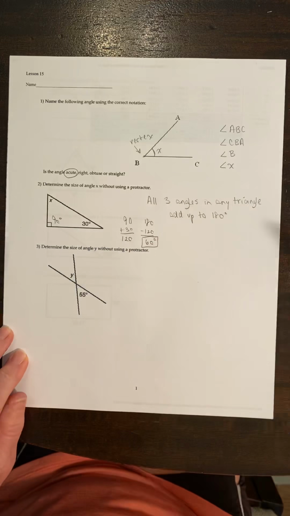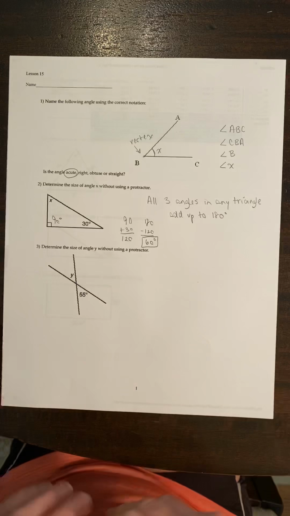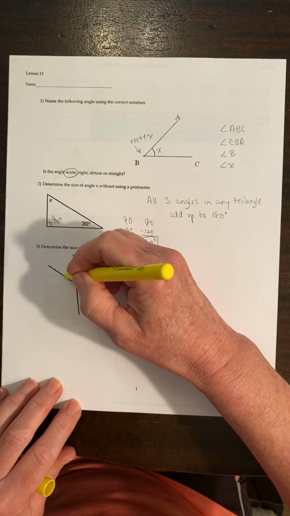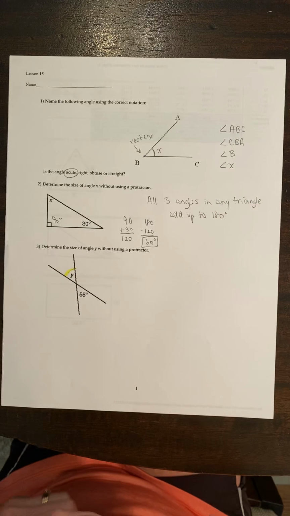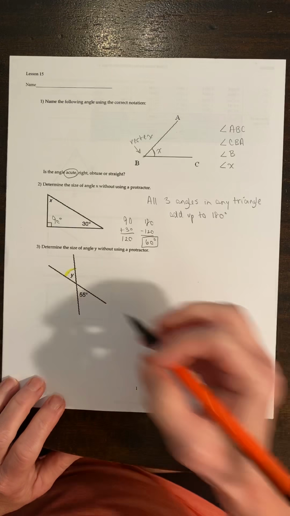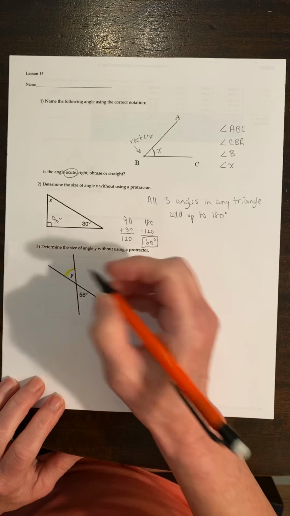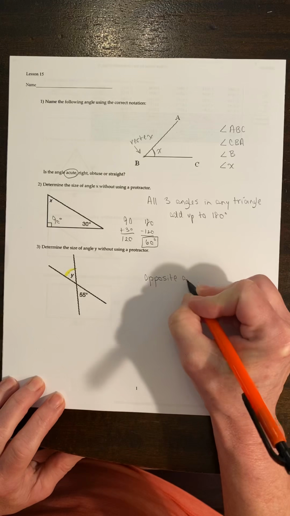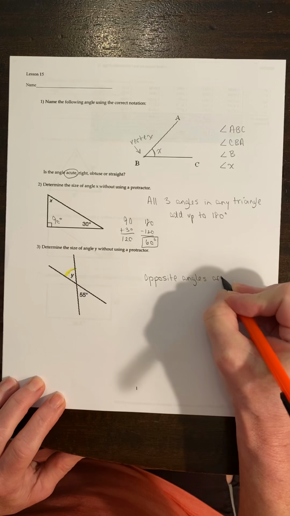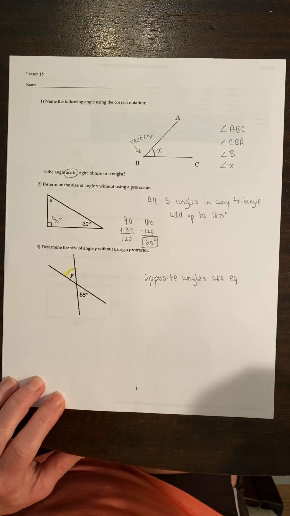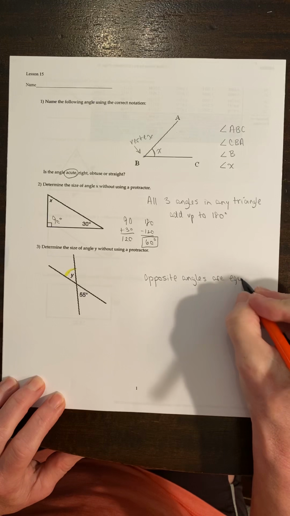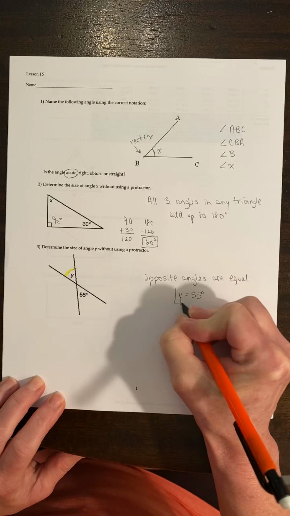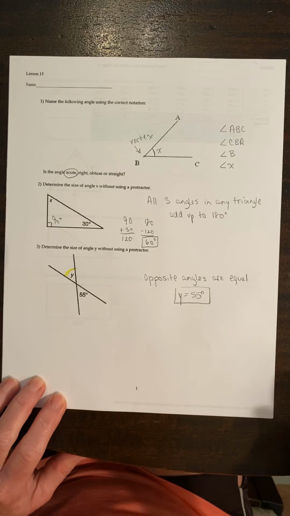Okay, now let's look at this one here. It says find the angle here without a protractor. Well, let me just highlight that, okay? Now, there's another fact in geometry. When you have intersecting lines, the opposite angles are equal. And so y would be 55 degrees. There's no work there, we just have to know that fact.